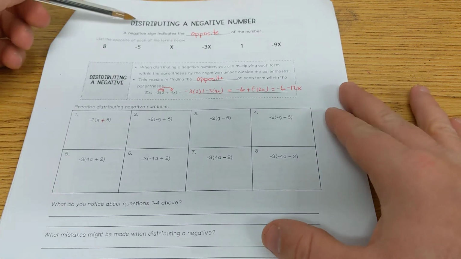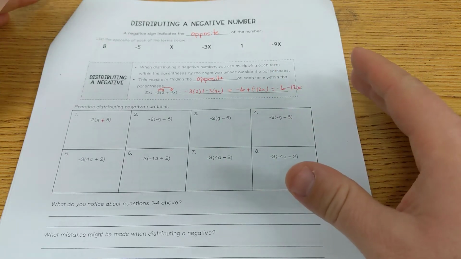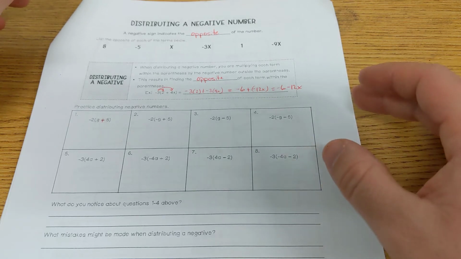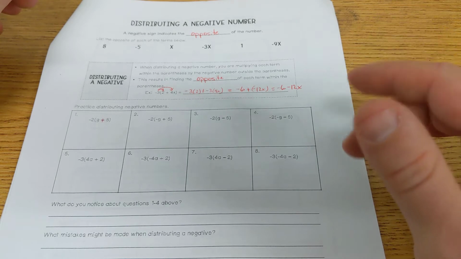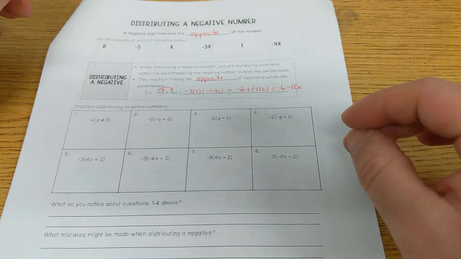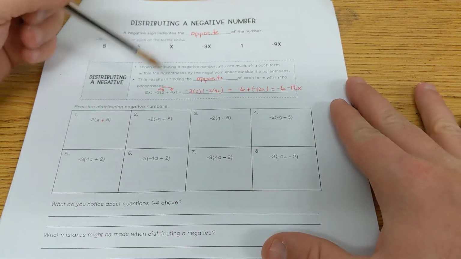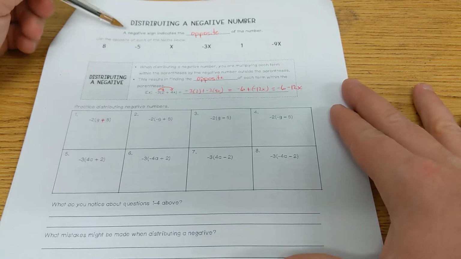Today we're going to talk about distributing a negative number. We've already done the distributive property, but we haven't done one with a negative number. We're going to see what effects it has on the expressions. I've already filled in some of this just to keep the time down on me writing.